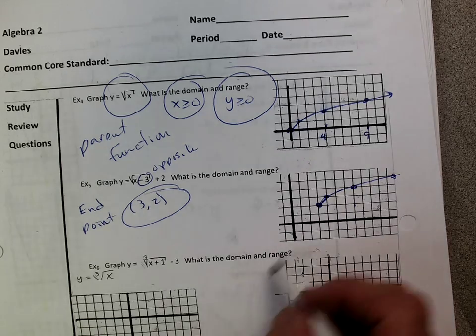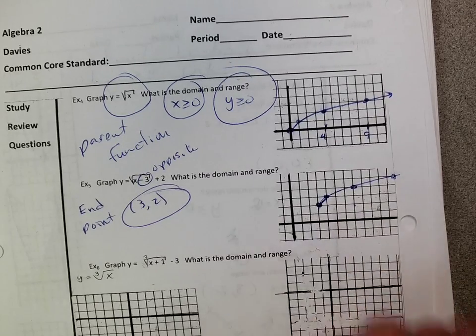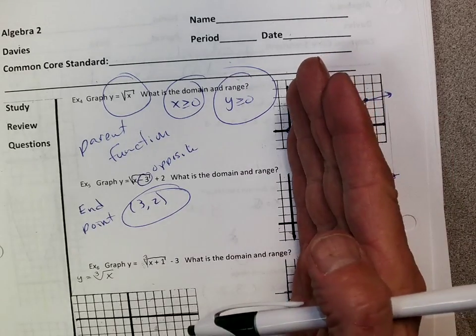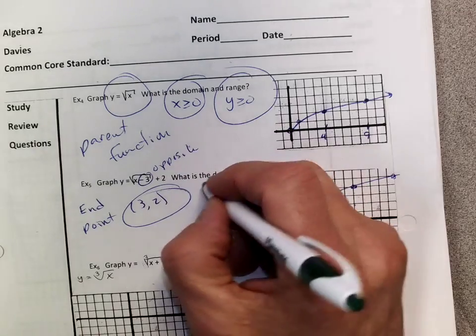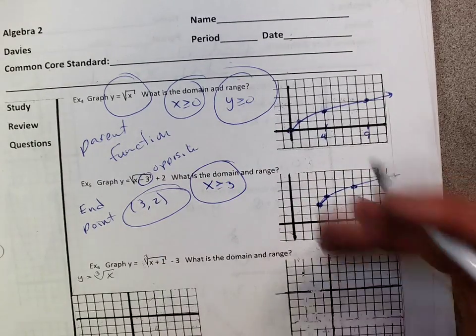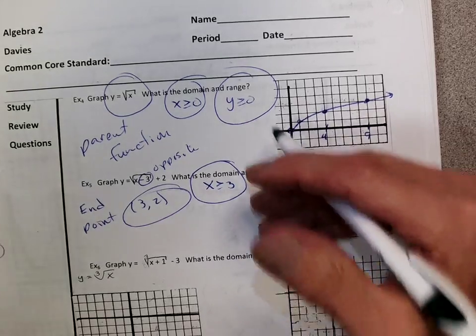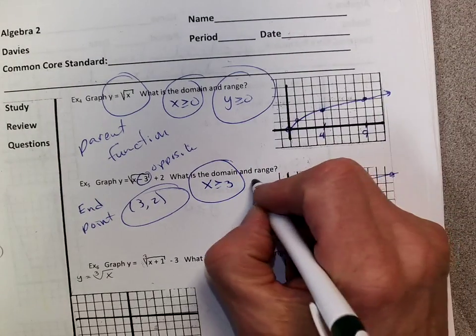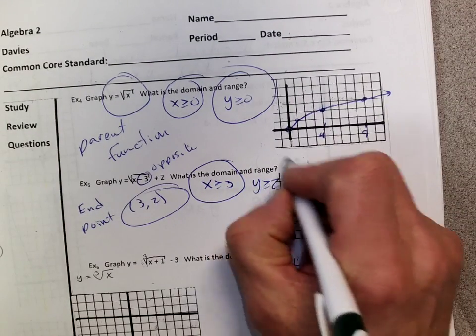Now, domain. What's the domain? We start at 3. A value of x is 3 and move over. So it's just going to be x is greater than or equal to 3. That's my domain. And the range, we start at a height of 2 and go up. So it's just y is greater than or equal to 2. Okay?